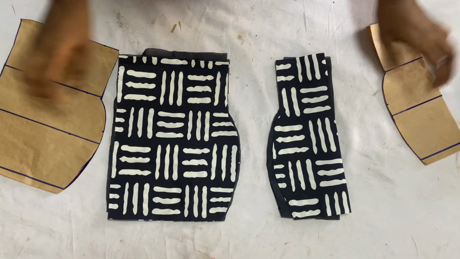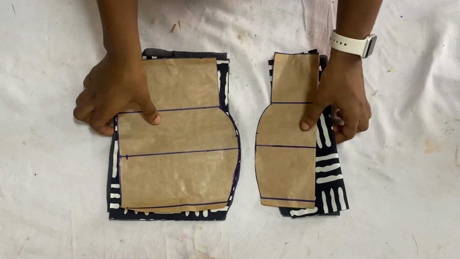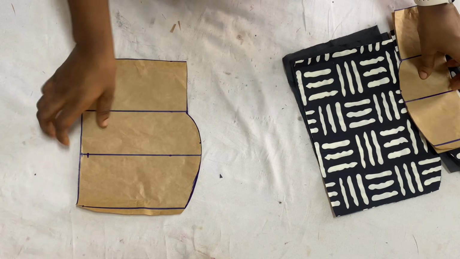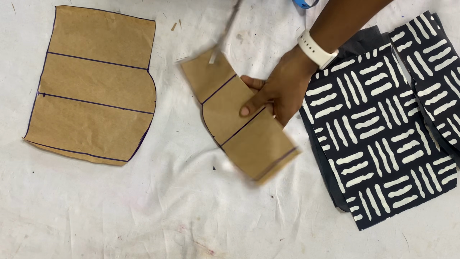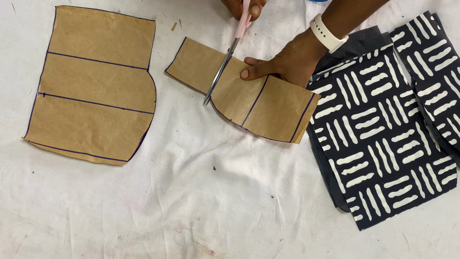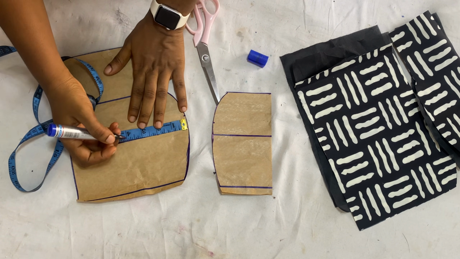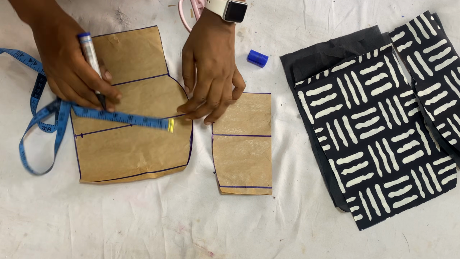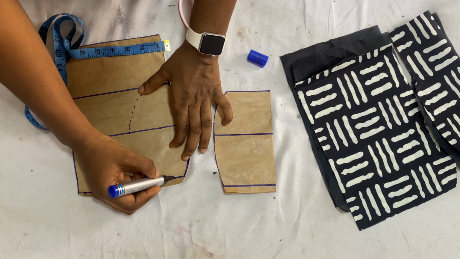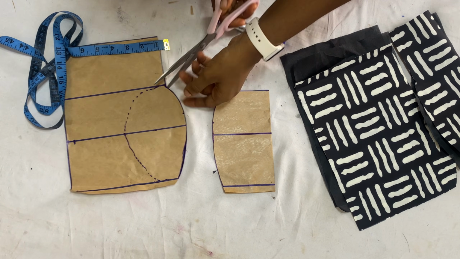I'll be modifying the patterns of the front panel to cut out the breast pad. So we're going to be padding the front part of our dress. From the under bust line, I'm going to just cut it out this way. And for the sides, I'll take my nipple to nipple measurement divided by 2 on the bust line, which is 4 inches, and then connect it, forming a curve this way.